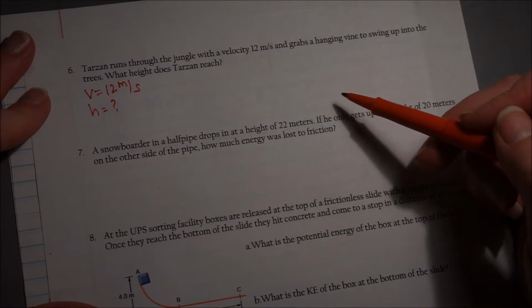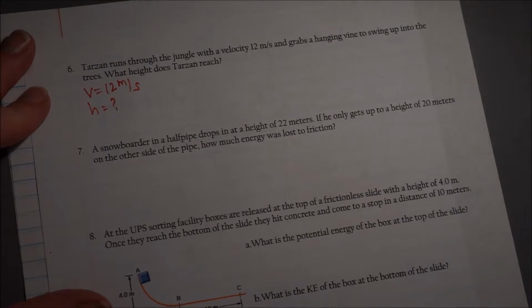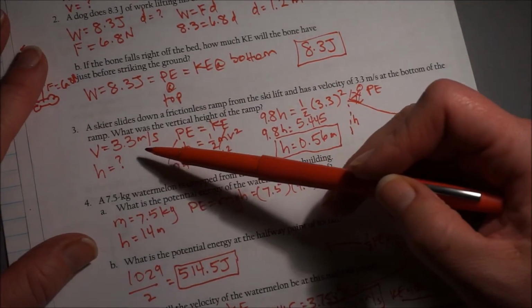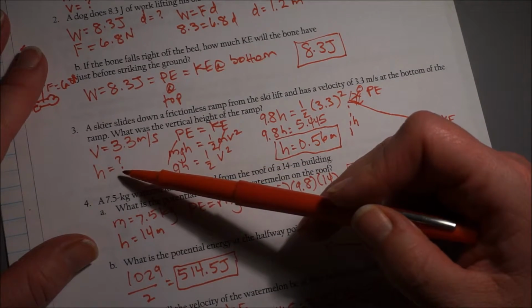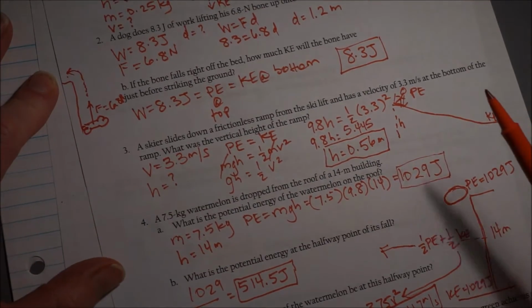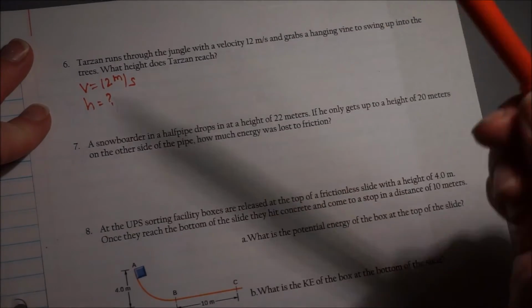It's another question where you aren't given many things and they still want you to find something. I want to remind you that we had the same problem in number 3. We were given the velocity and we were asked to find the height of the ramp, and we are in the same boat. So what do you think? You think we'll do the same thing?